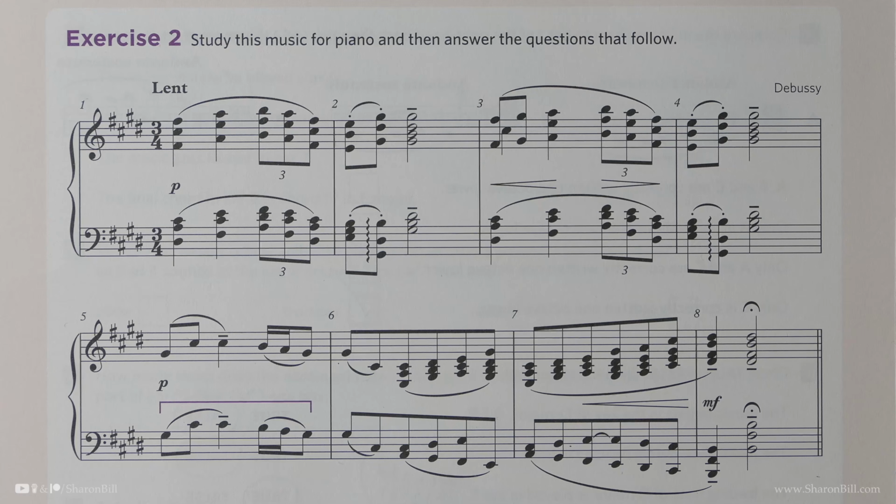Let's press on to exercise 2 of the Music in Context from chapter 9 of the grade 5 Discovering Music Theory workbook. So that's pages 78 and 79. And here we have another extract for piano, a nice little piece of Debussy. We have some questions that are going to keep relating back to this extract.